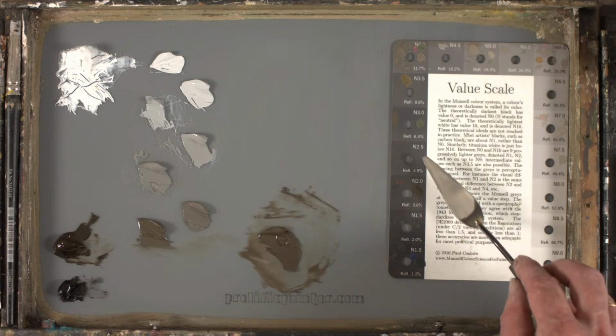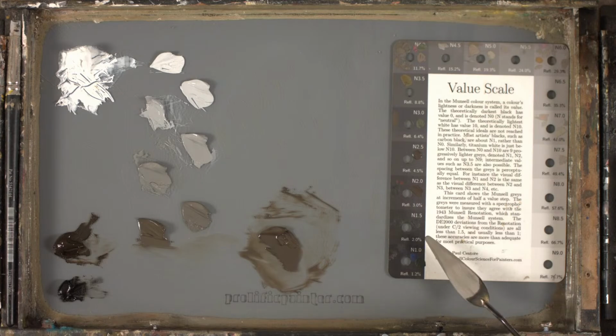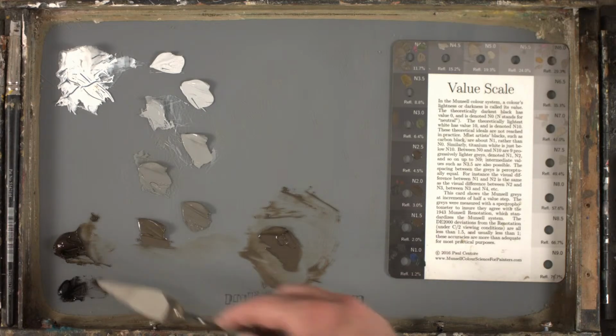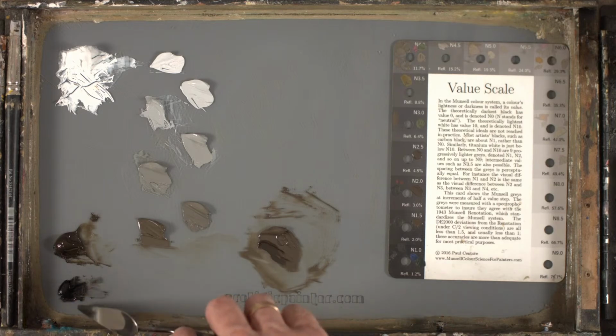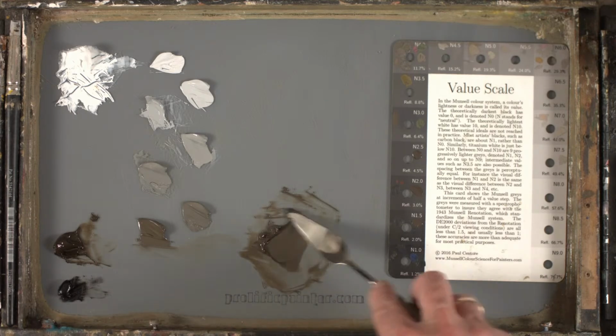It can't be bang on. Lower values can be tricky. I think it's slightly light, so I'm going to bring in a bit more raw umber, a tiny bit of black.